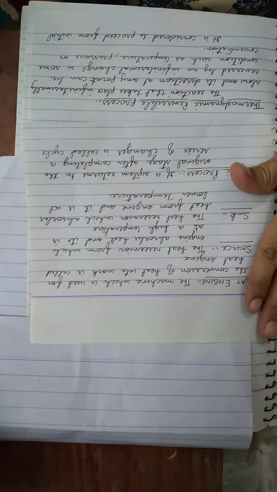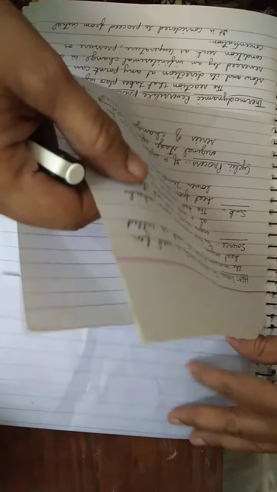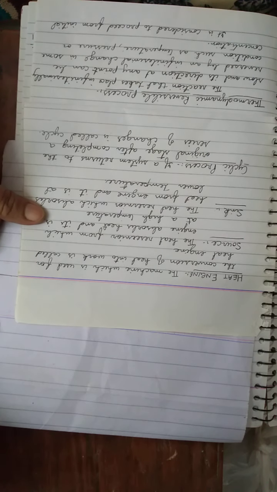Our next topic is the discussion of few definitions which are concerned with our next topic. First is the heat engine. The machine which is used for the conversion of heat into work is called heat engine.